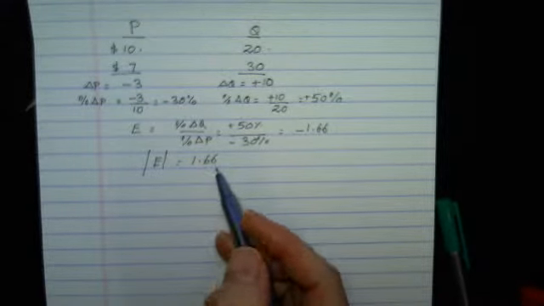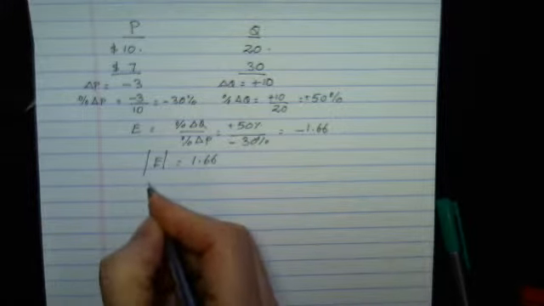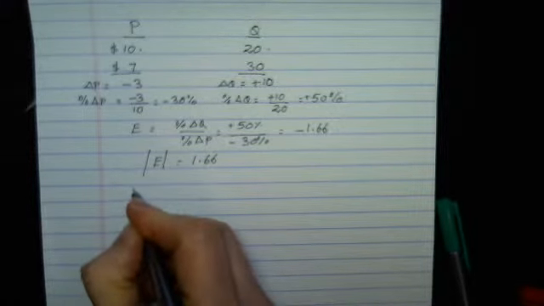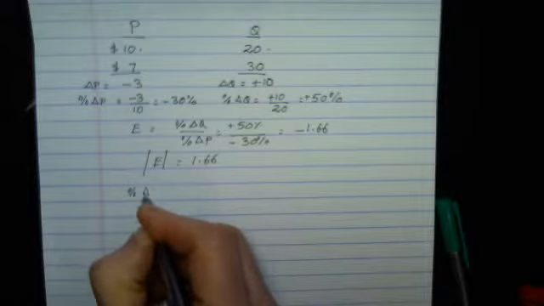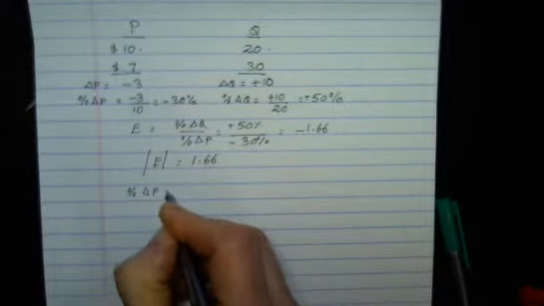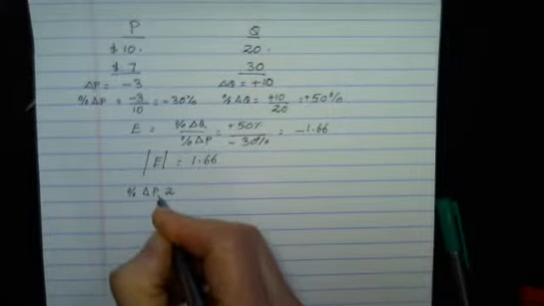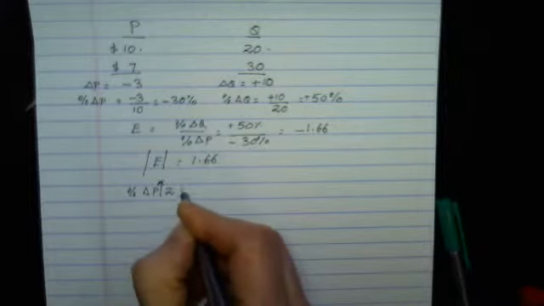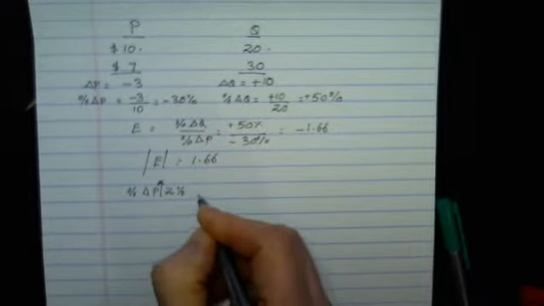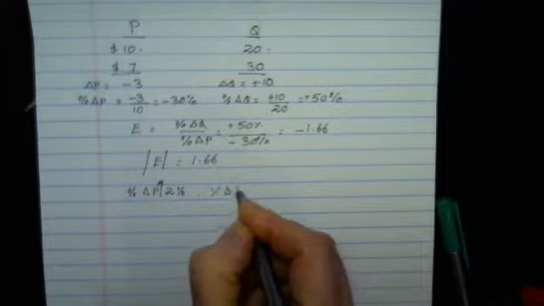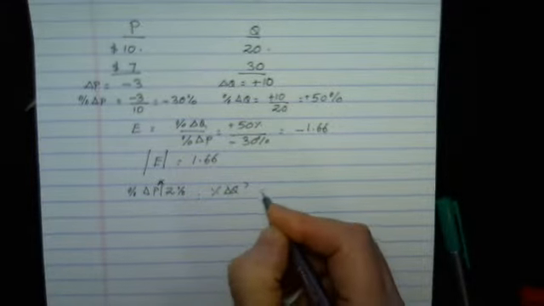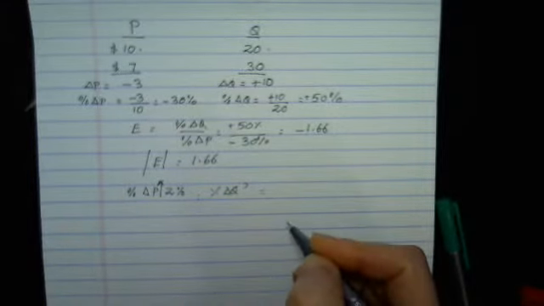So in the case of demand, if I change my price, delta P, let's say by 2%, if I increase my percent delta P by 2%, what would happen to my percent delta Q? Well, for every 1% change it is 1.66.